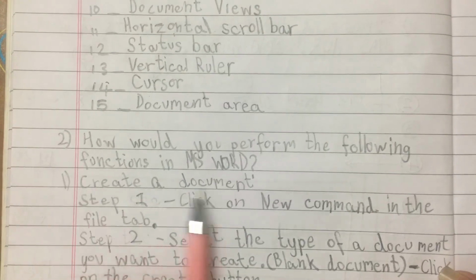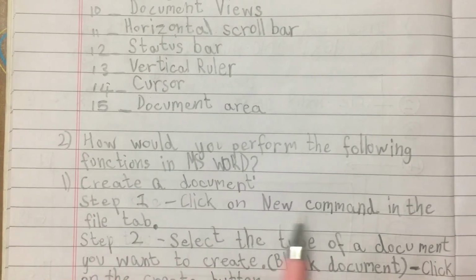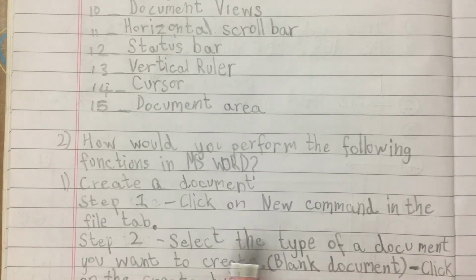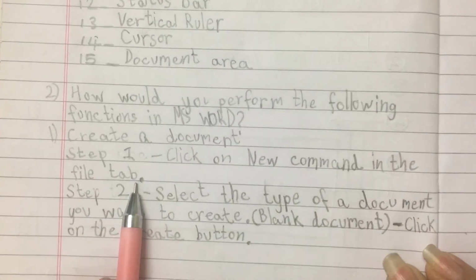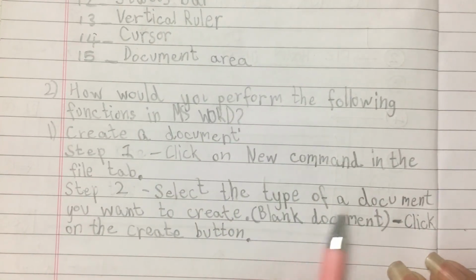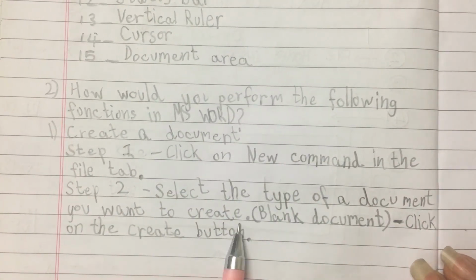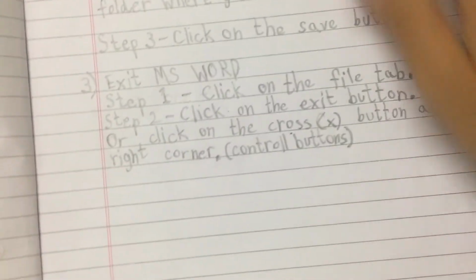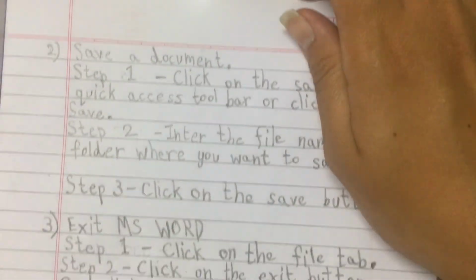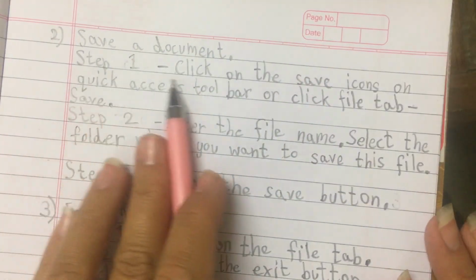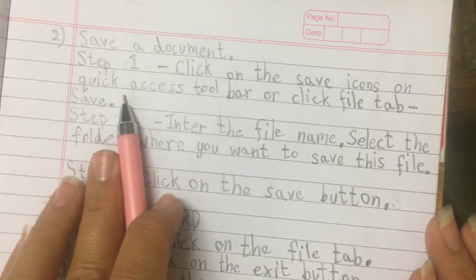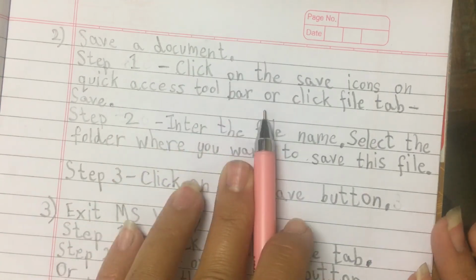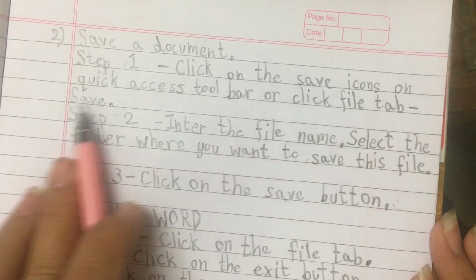How would you create a document? Step 1, click on a new command in the File tab. And step 2, select the type of document you want to create. Blank document, click on the Create button. And how would you save a document? The answer is step 1. Click on the Save icon on Quick Access toolbar or click File tab Save.